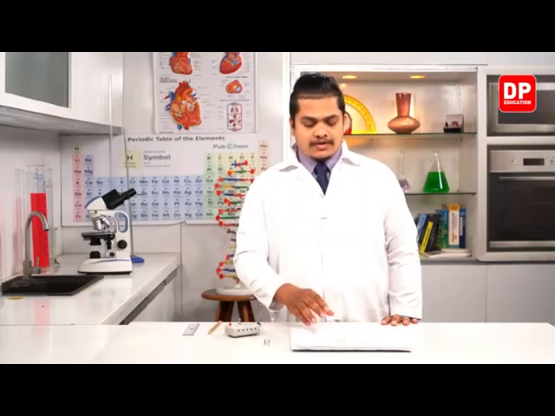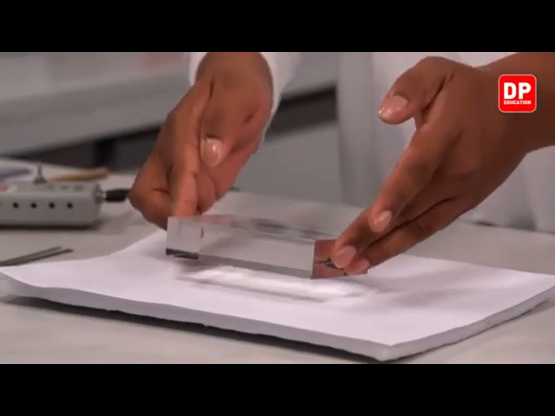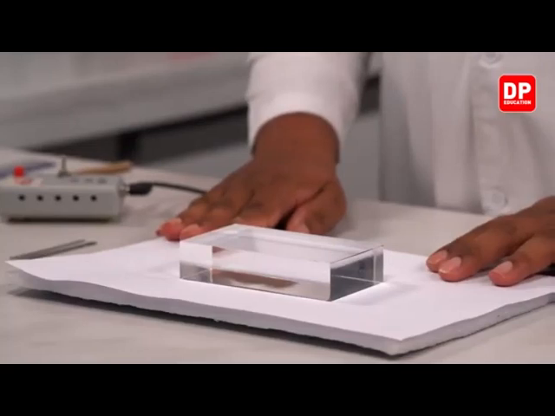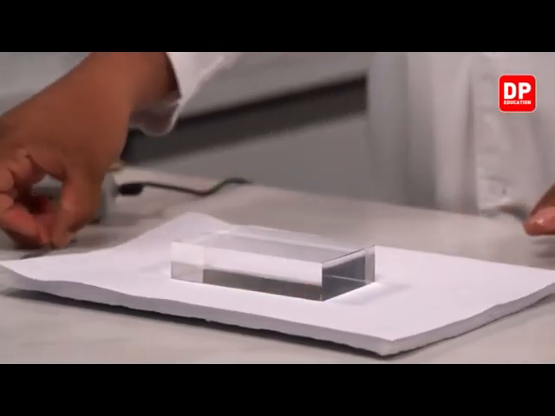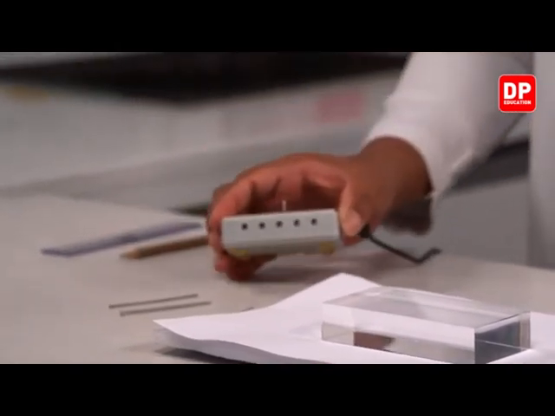So to investigate the refraction through a block of glass, I have with me a glass block, then a white A4 sheet, a few pins, and also the laser box.